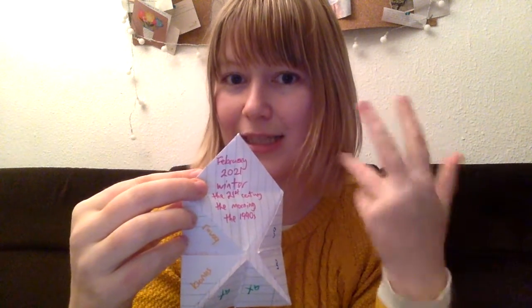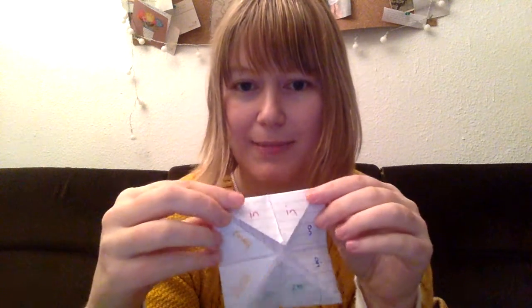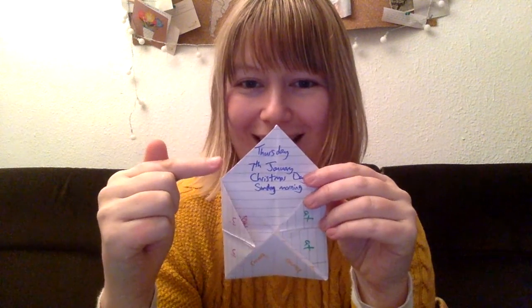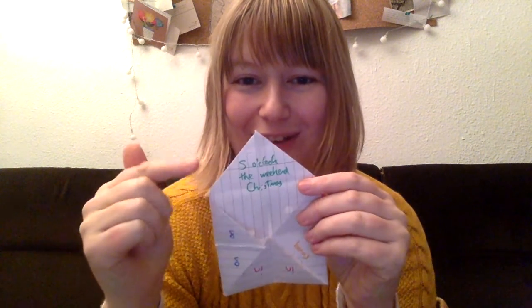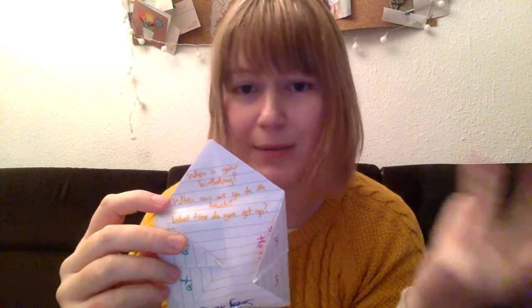In my case I had a list of different time expressions. I asked the kids to match it up to the right preposition and then we wrote it on our fortune tellers. And then the same with on. Got on Thursday, on 7th of January, on Christmas Day, on Sunday morning. And the same with at. Got at 5 o'clock, at the weekend, and at Christmas. And then under the bonus flap, you can write really whatever you like. I put some questions that would elicit certain times or time expressions just to make double, triple sure that the kids understand what they're doing.